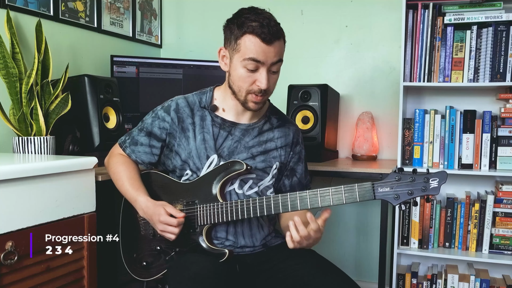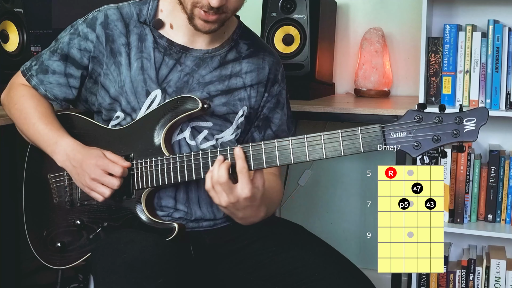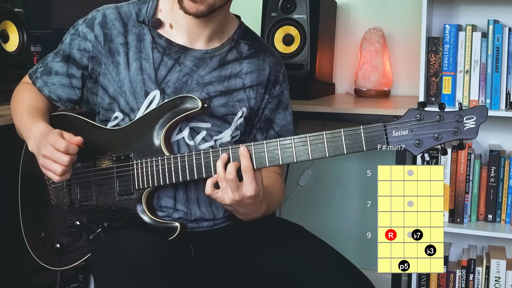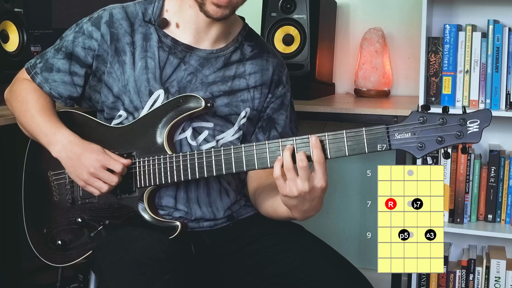Okay, we've got one chord progression left, and that is the 4-6-5-3. We're playing chord 4, which is D major 7, chord 6, which is F sharp minor 7, chord 5, which is E7, and chord 3, which is C sharp minor 7.